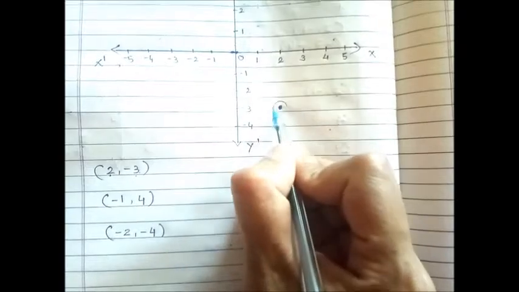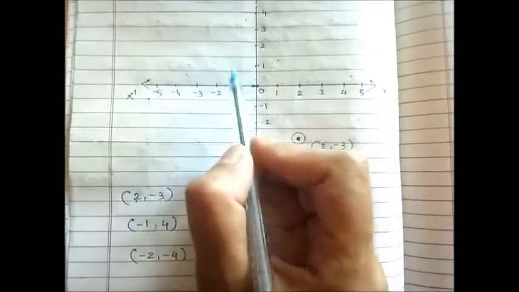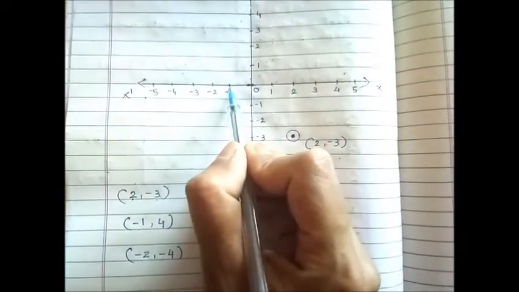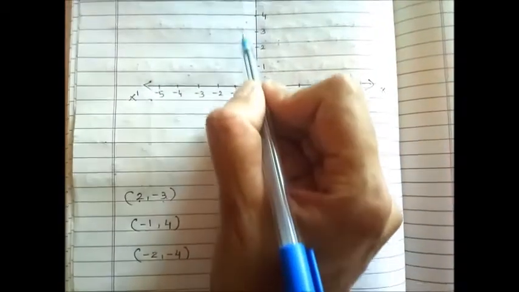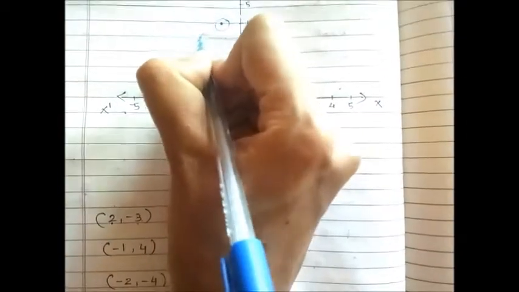So this will be our 2 and -3, right. The next is -1 and 4. X is minus and y is plus, so it will come in the 2nd quadrant. X is -1 and y is 4. So from here to here. So this will be our -1 and 4, right.